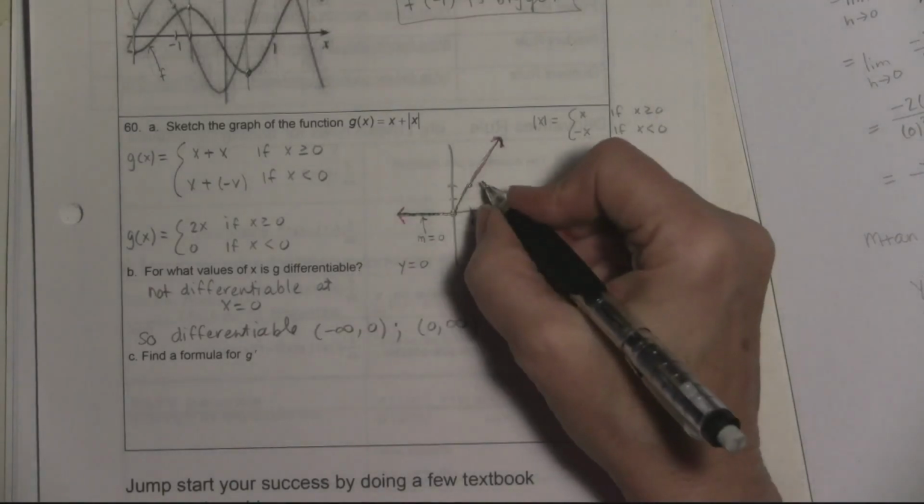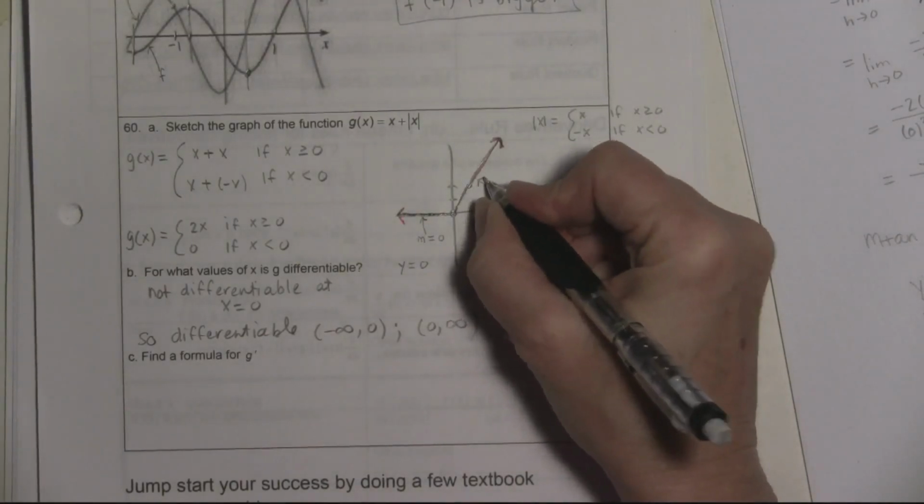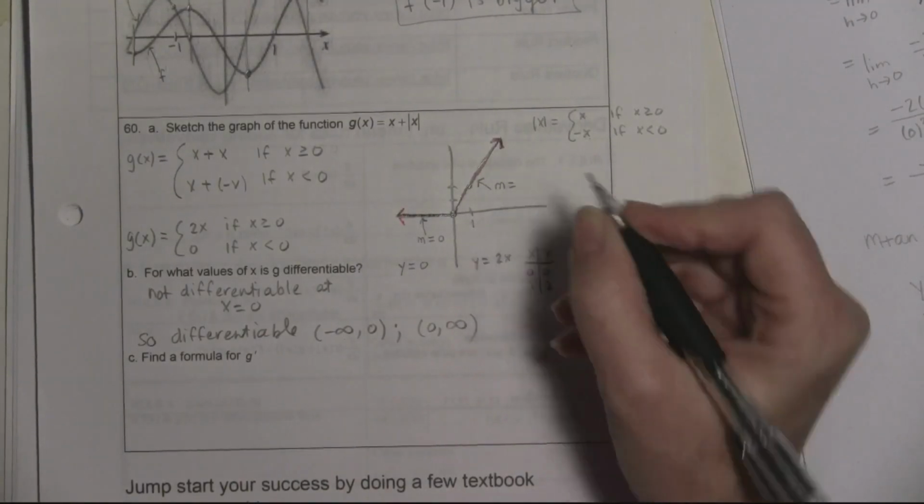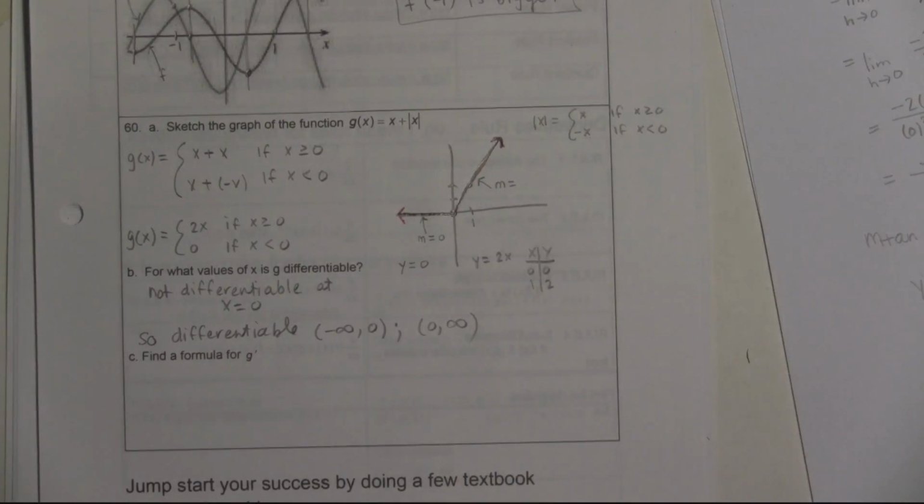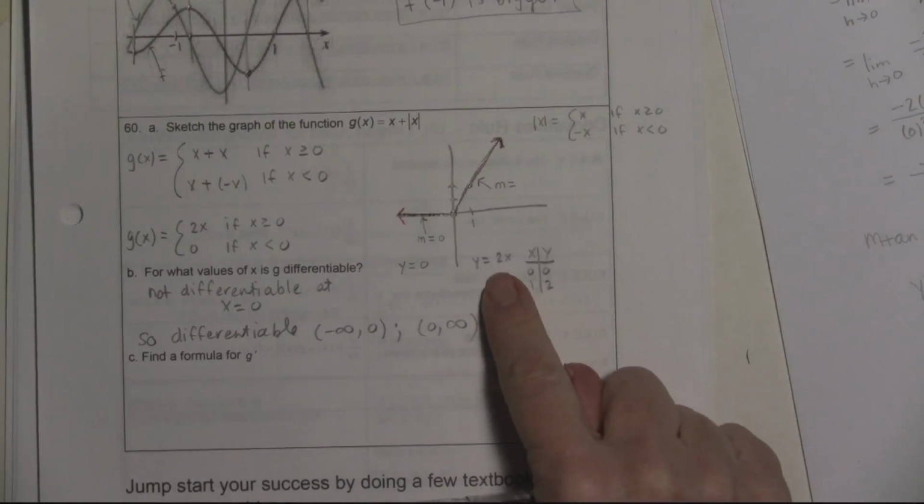And then over here, the slope is equal to, now you remember we graphed that, it was y equals 2x. And so what is the slope of y equals 2x? Well, the slope is 2. Y equals mx plus b.